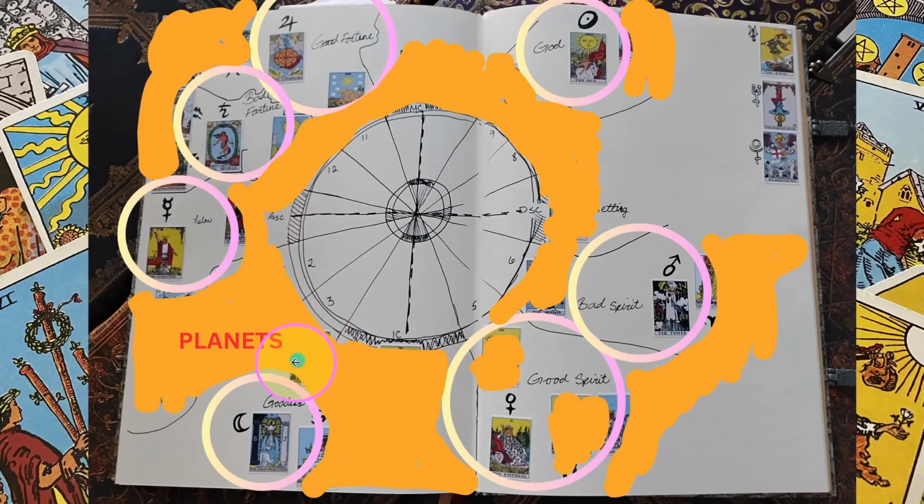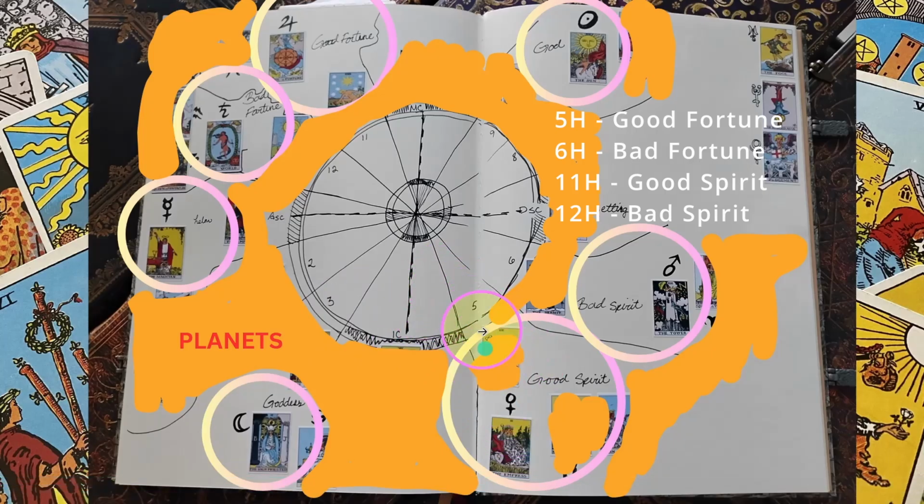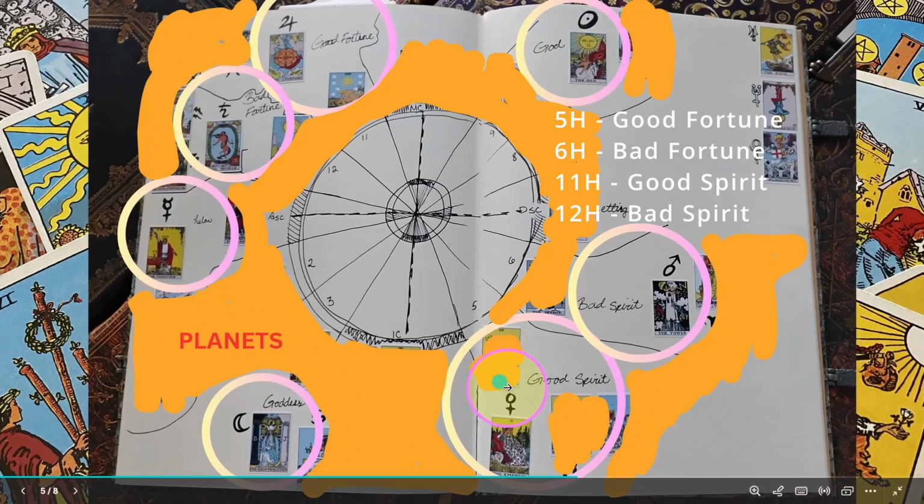The third house is known as the joy of the goddess, or the house of the goddess, and is the moon's joy. The fifth house is the house of good spirit and is where Venus finds her joy. The sixth house is the house of bad spirit. I think I have these backwards. I think this is good fortune and bad fortune, and this is good spirit and bad spirit. I made this very early in my studies.